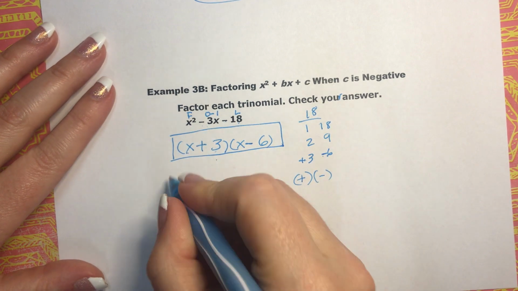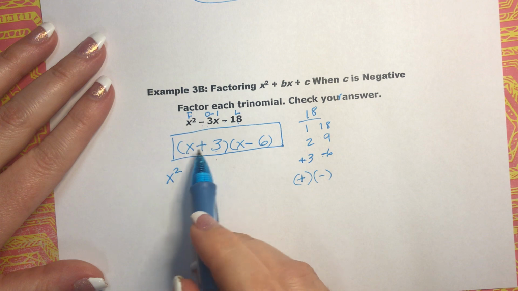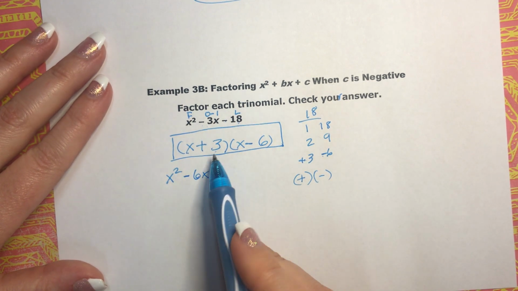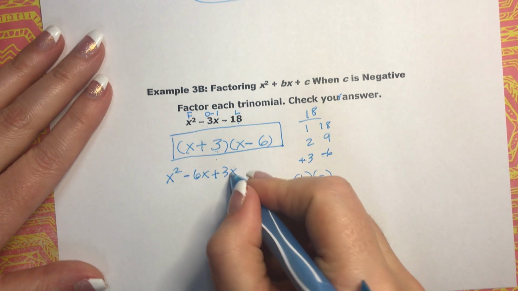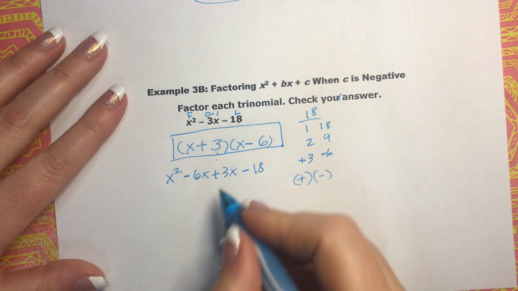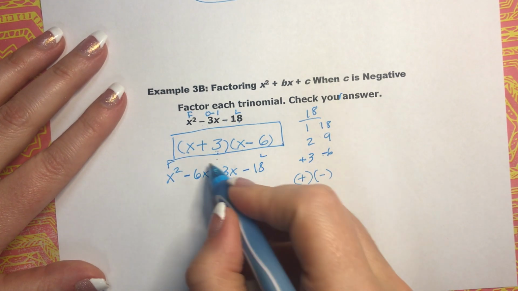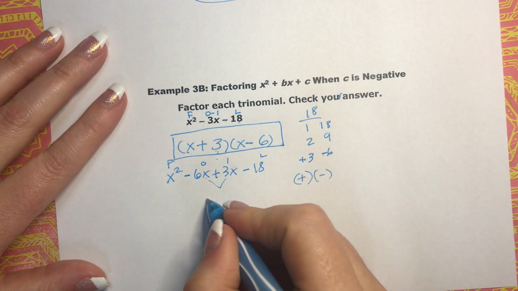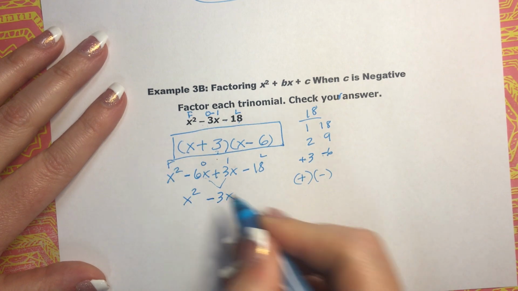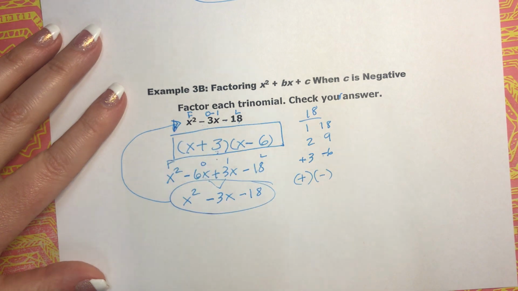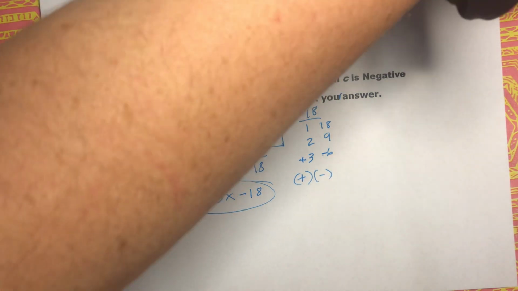So we're going to go x times x, which is x squared. Okay, that's the first. The outside, x times negative 6 is going to give us negative 6x. The inside, 3 times x is just 3x. And then last, 3 times negative 6 is negative 18. Okay, this is my first, this is my last, this is my outside, this is my inside. Negative 6x plus 3x is negative 3x, x squared minus 3x minus 18, and boom. It is the same thing. We did it. Woohoo! All right, on to the next problem.